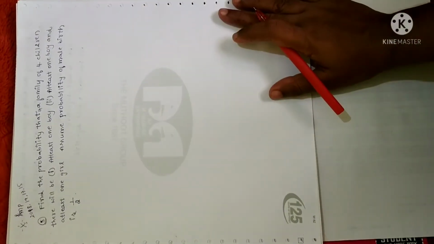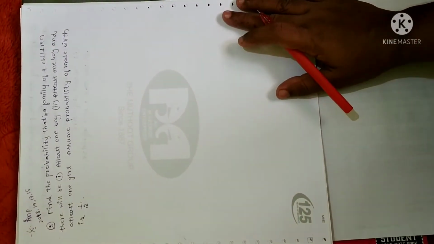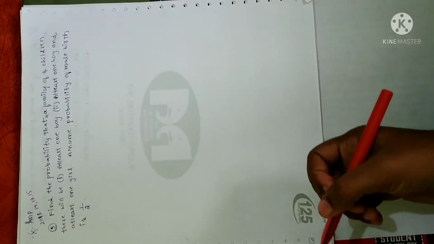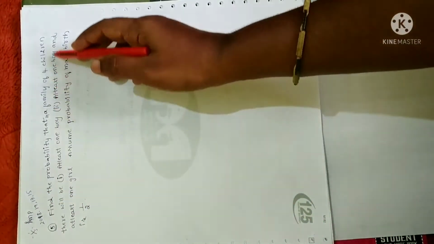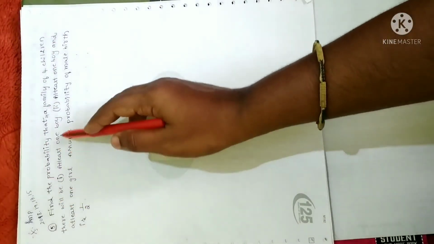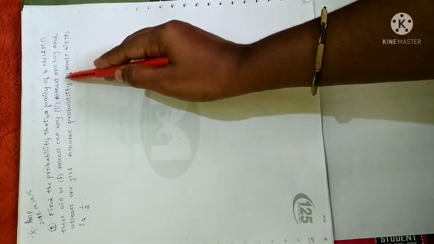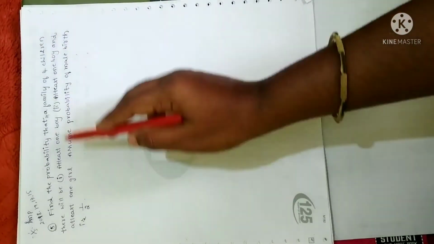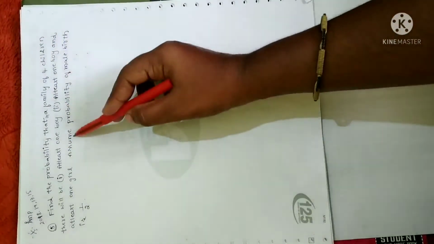So here is the next question. It is important. It is continuously asked in the years 2018, 19, 17 as well as 15. Find the probability that in a family of 4 children, there will be at least one boy and at least one girl. Assume the probability of male birth is 1 by 2.